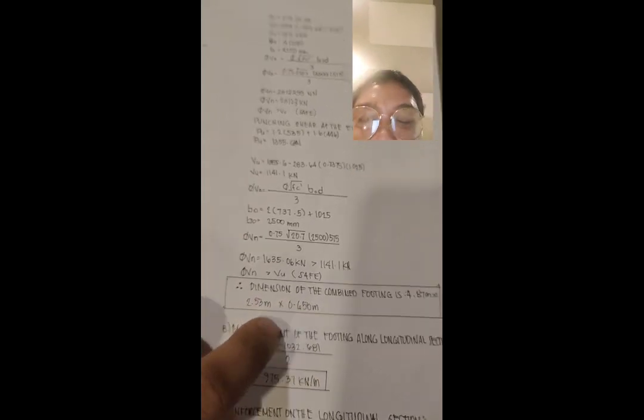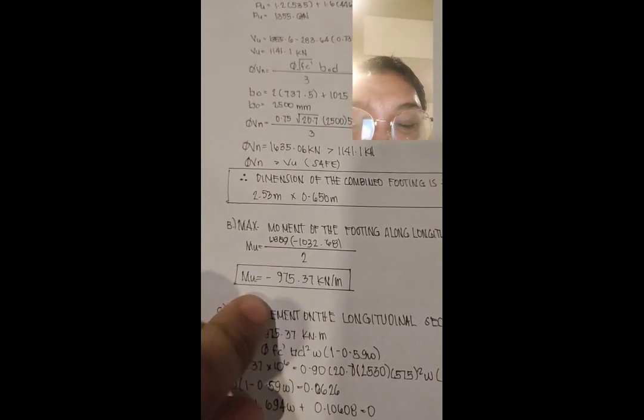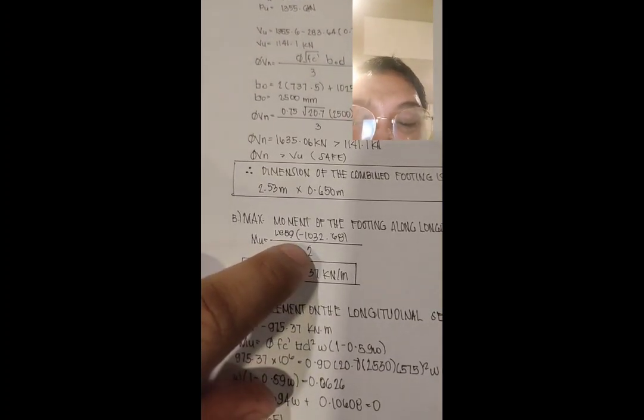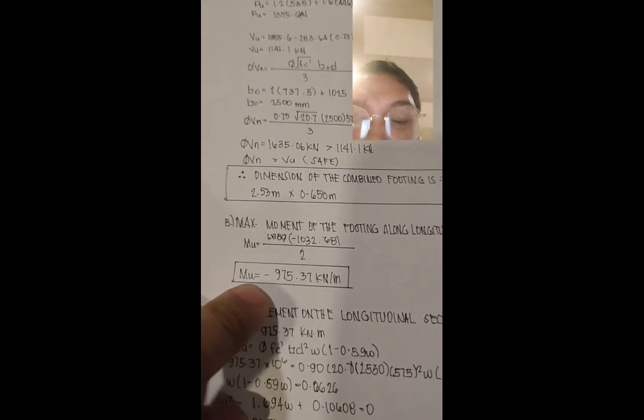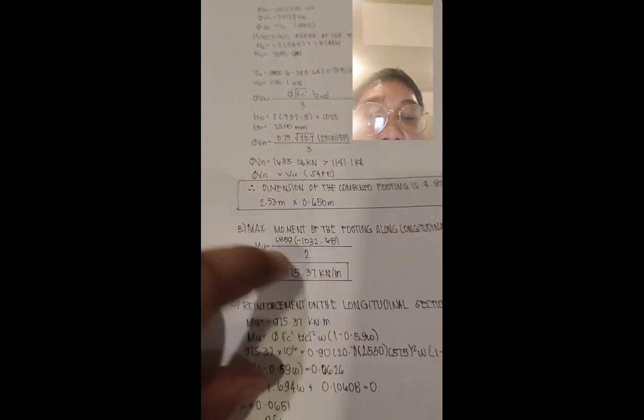Now, the dimension of the combined footing is 4.87 meter by 2.53 meter by 0.65 meter. Now, for B, maximum moment of the footing along longitudinal section, MU, we have here 1.889 times negative 1032.68 all over 2, we get the maximum moment na negative 975.37 kilonewton per meter.